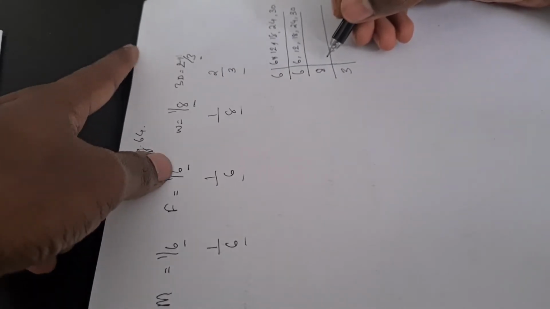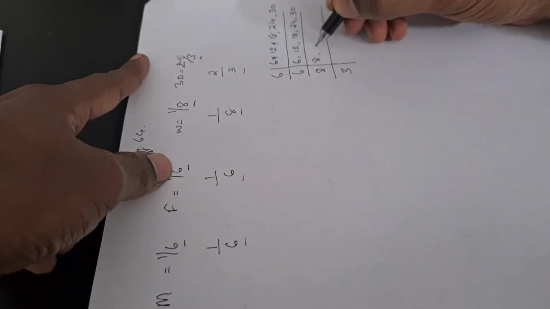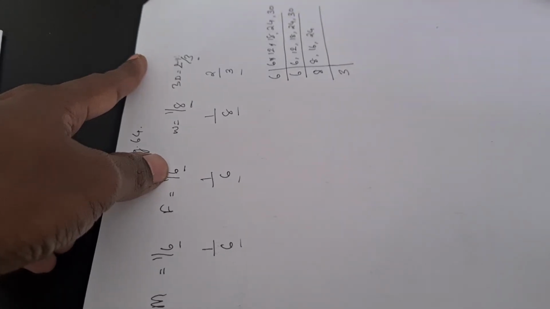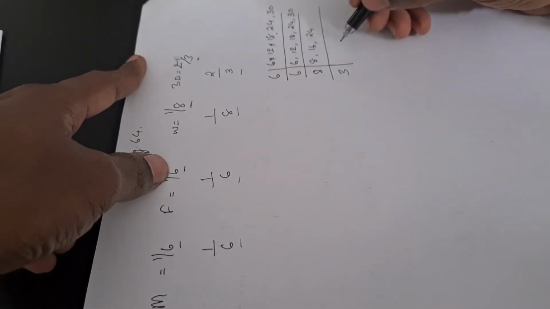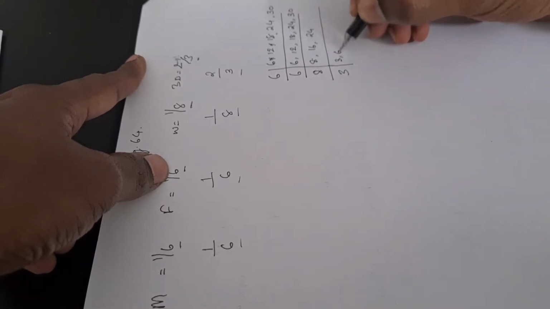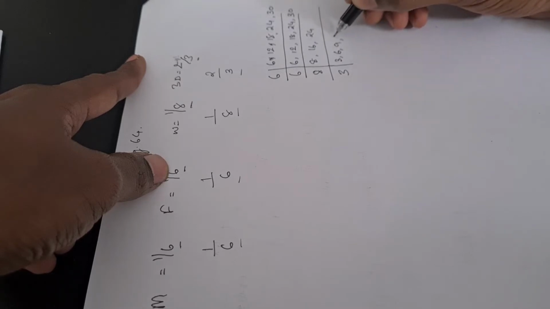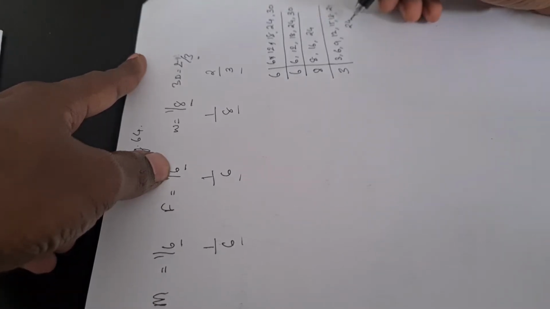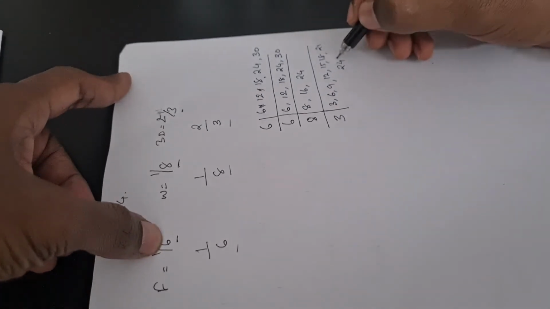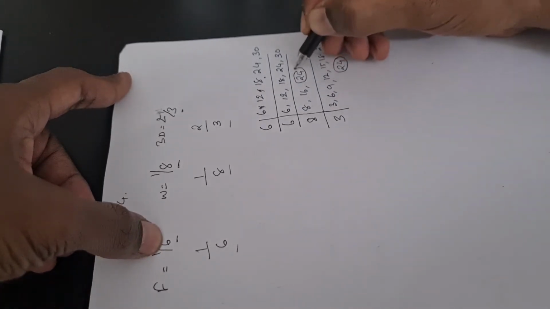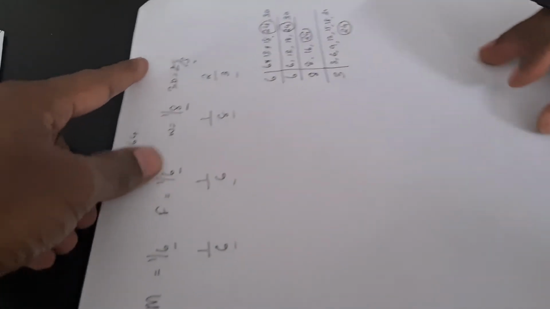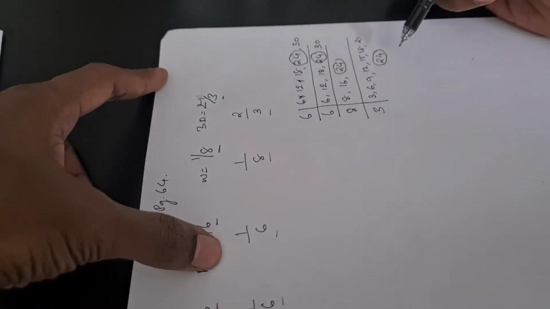Now let's start with 8. 8 ones are 8, 8 twos are 16, 8 threes are 24. Same with 3. 3 ones are 3, 3 twos are 6, 3 threes are 9, 3 fours are 12, 3 fives are 15, 3 sixes are 18, 3 sevens are 21, 3 eights are 24. So as you can see, here we got 24, 24, 24 and 24. You just have to remember which multiple has given you this 24.